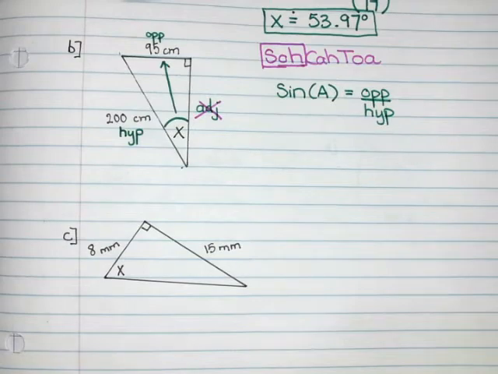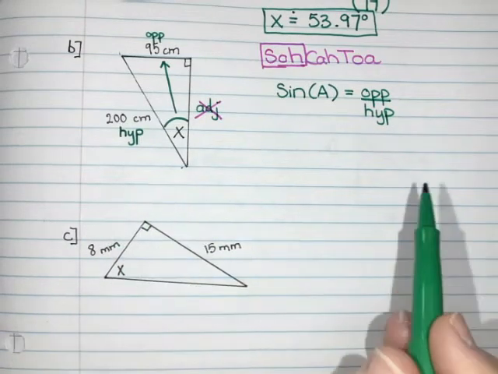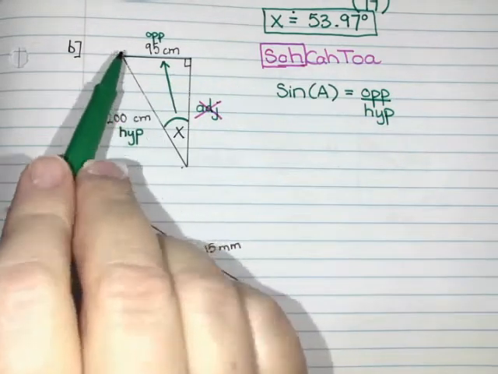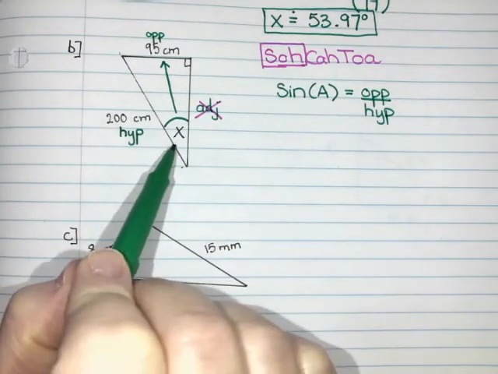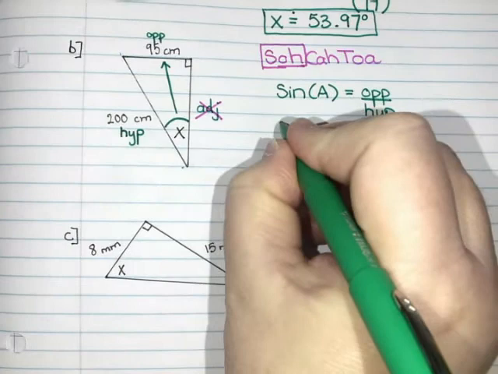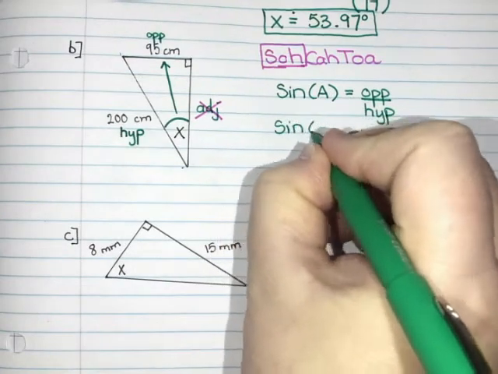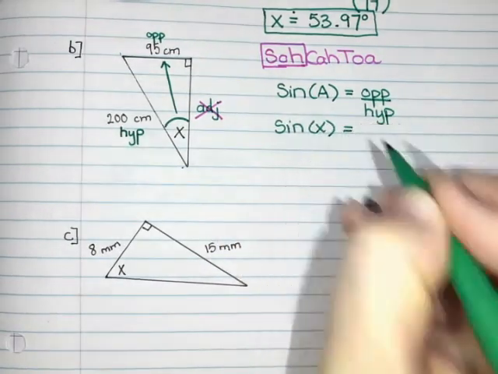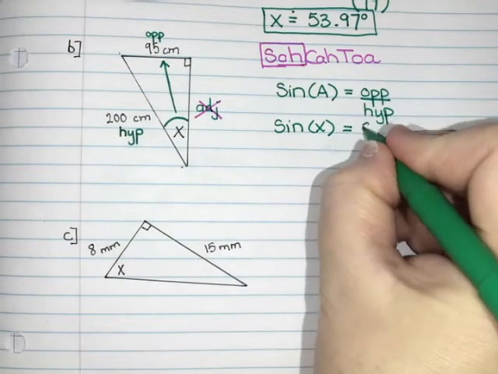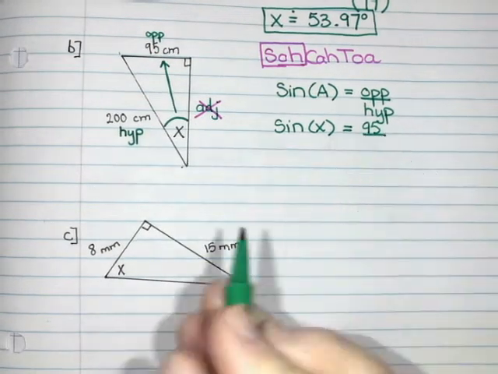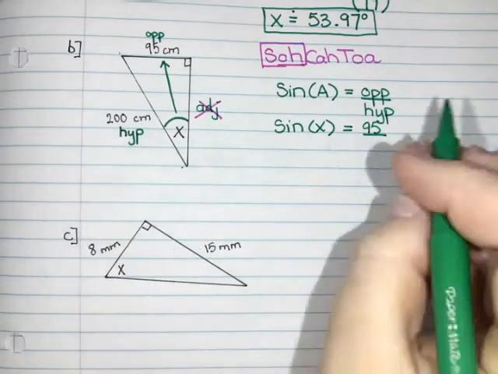From here, I'm going to take the information from the triangle and substitute it in. So my opposite, we'll start with A. So A is the angle, that's x. So I have sine of x equals opposite. So that would be 95 divided by hypotenuse, which is 200.